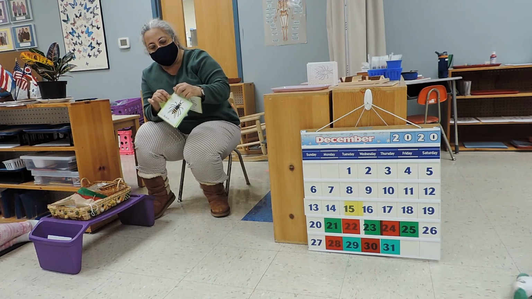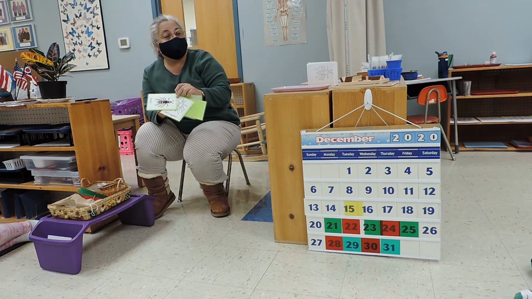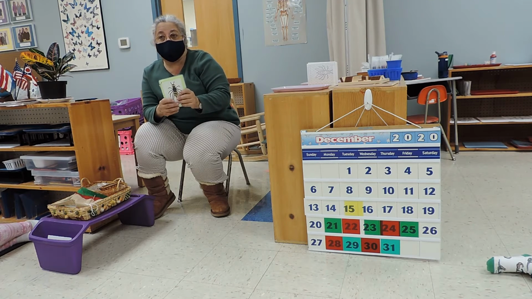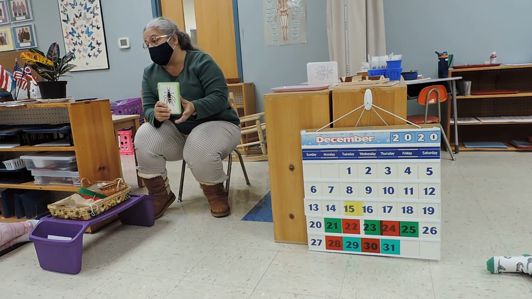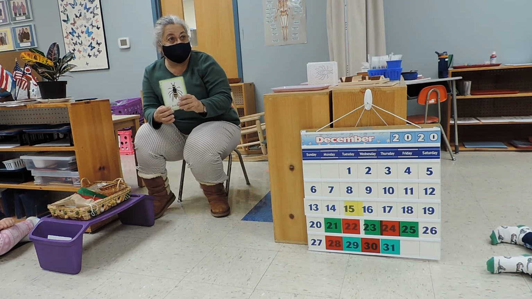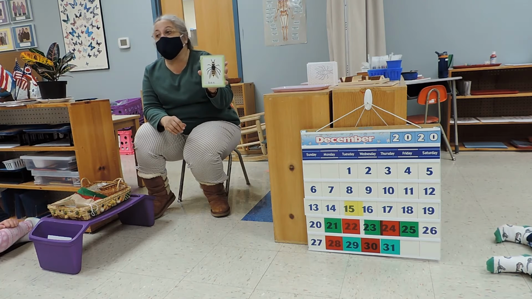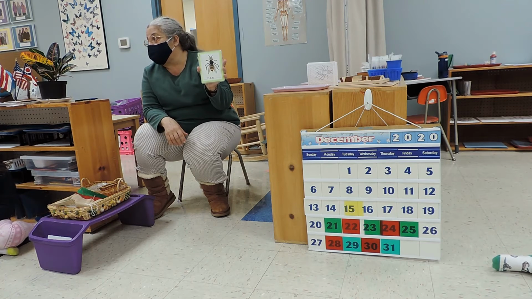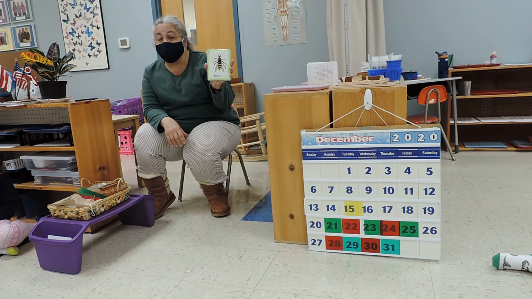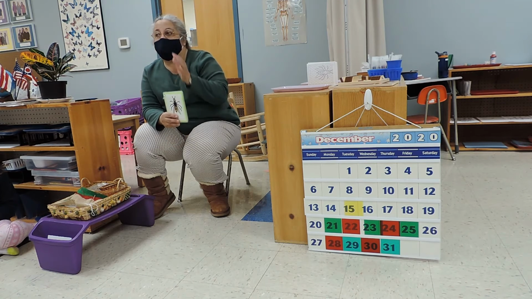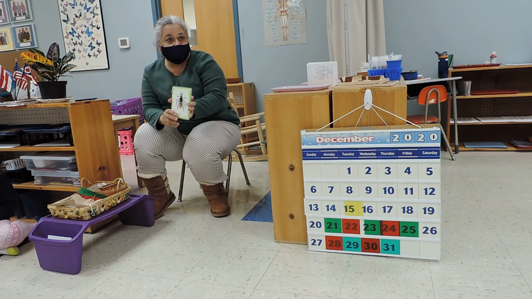Insects and arachnids both lay eggs. That's how they start life. An adult insect or an adult arachnid will lay eggs, and that's how they start life. They are cold-blooded. And they have something called an exoskeleton, both insects and arachnids.